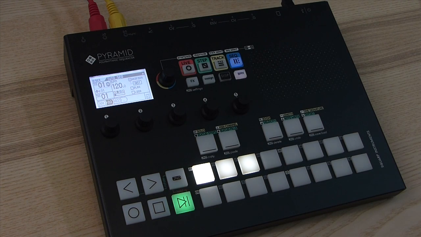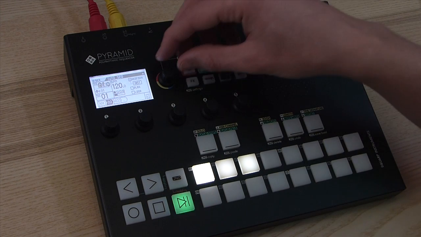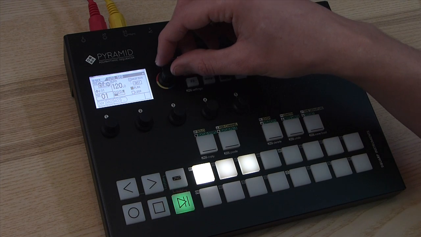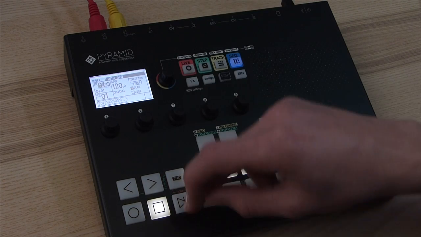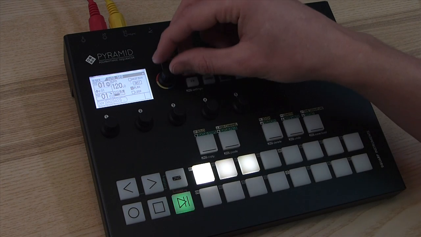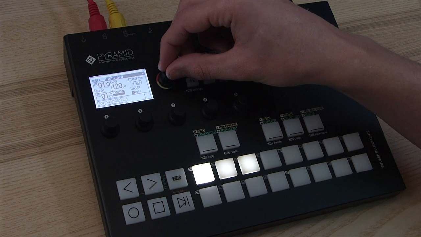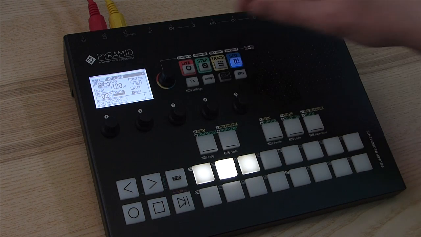Now that we've created a chain, let's see the two other perform modes. Play will run the chain of sequence once and stop when the end is reached. Loop will behave the same way, except it will go back to the beginning of the chain when the last bar is reached.